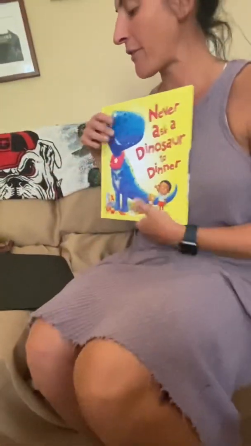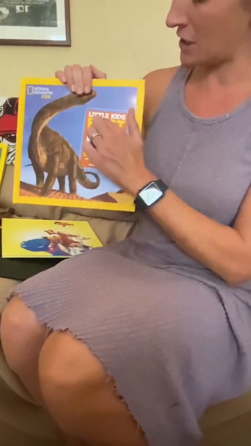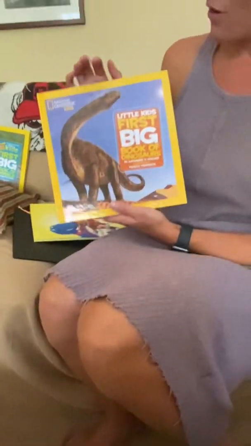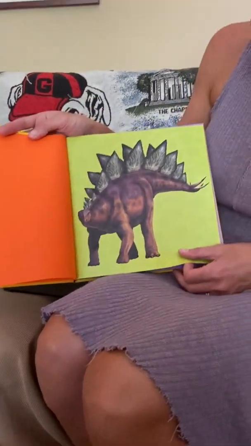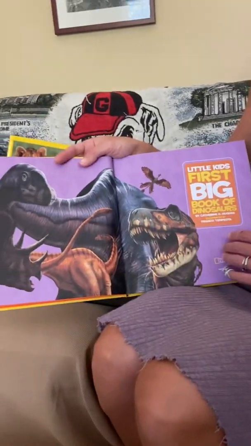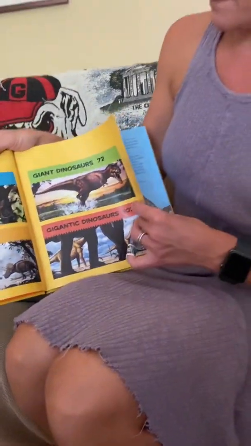But let's look at another book. This is another book about dinosaurs. It's the little kid's first big book of dinosaurs. Now, let's look at in here. We're not going to read this book today. We can look at these pictures. They're really cool. The little kid's first big book of dinosaurs. This has content.